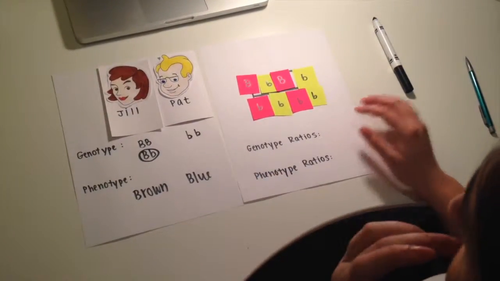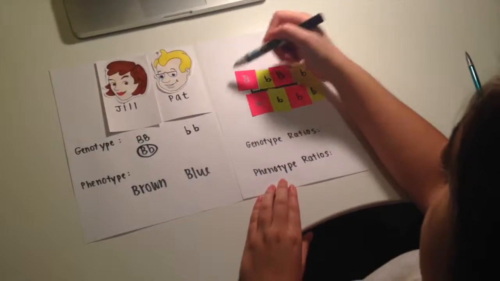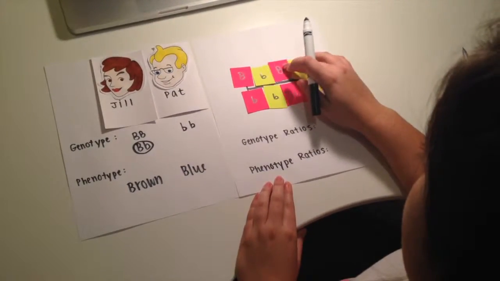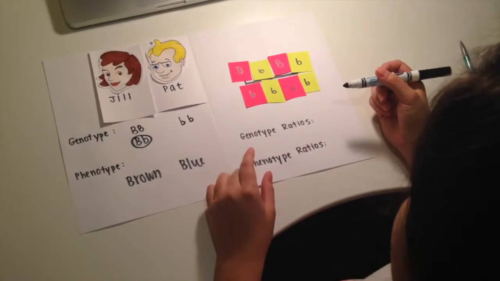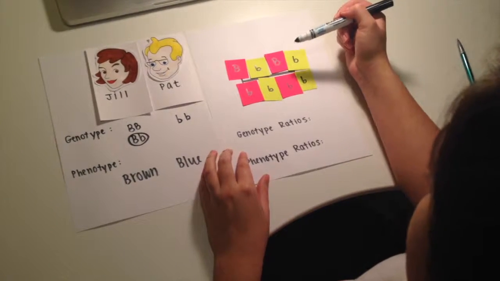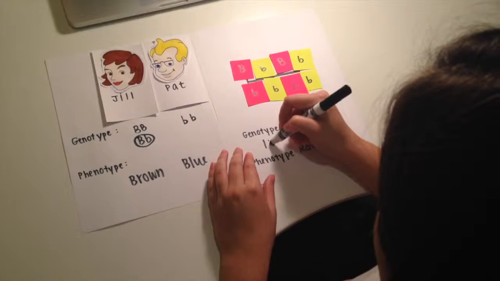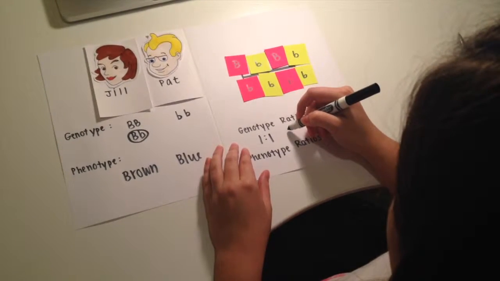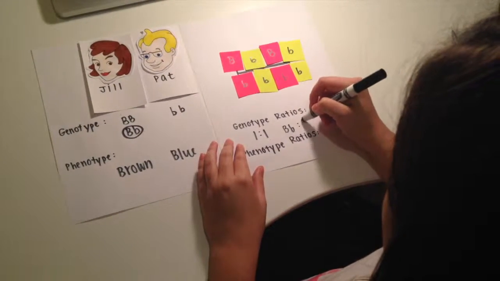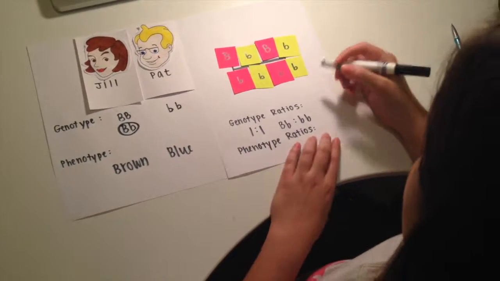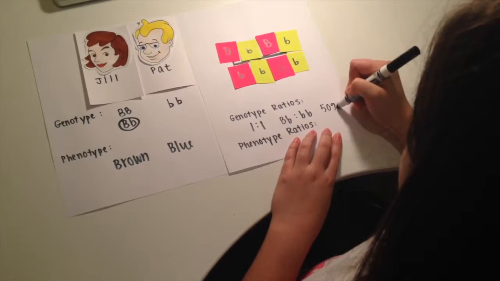So we have 4 combinations of alleles, which give us 4 different outcomes of possible children they could have. The genotype ratios are there are 2 that have big B, little b, and 2 that have little b, little b. So it's a ratio of 1 to 1, big B, little b to little b, little b, and that is a 50% chance for each.